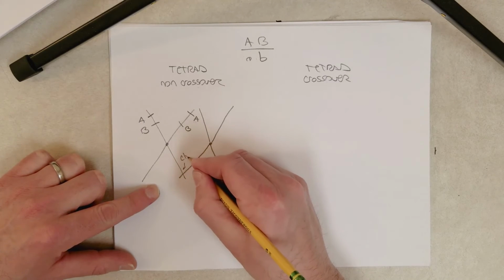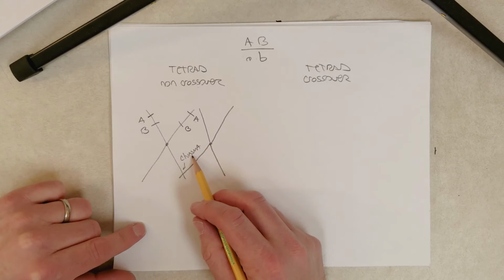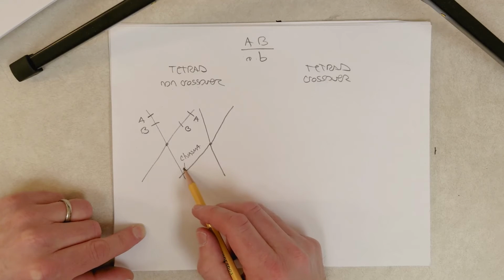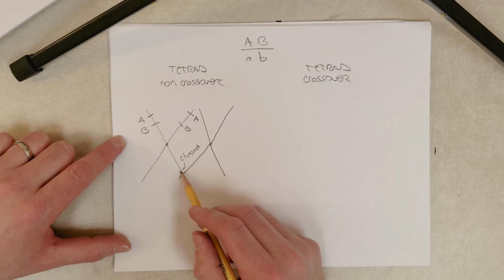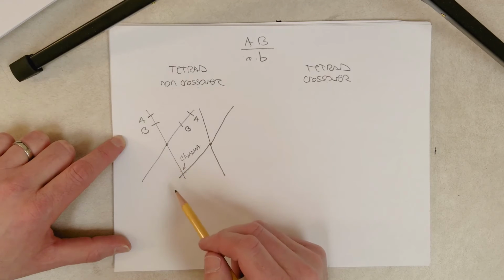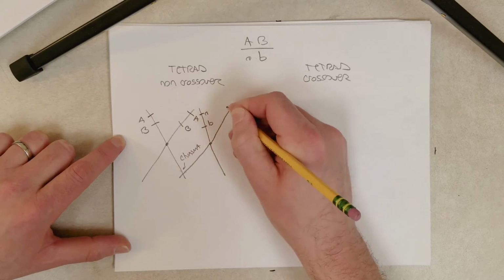Chiasma is what they called them when they were first studying meiosis, and they saw these points where the tetrads, the sister chromatids, were overlapping. We called this a chiasma. We now know it's a crossing over point. It's a point where there's actually a physical exchange of the DNA in this chromatid over here with this chromatid over there, and vice versa.